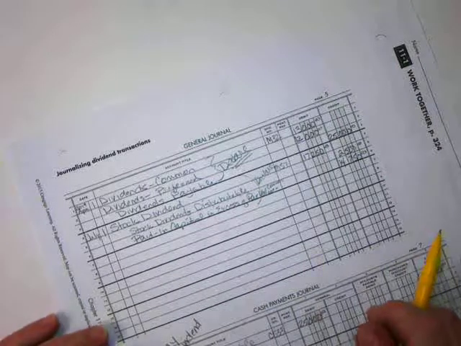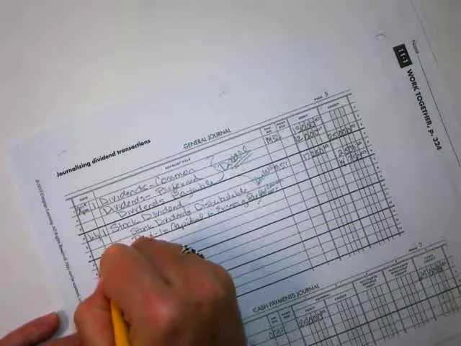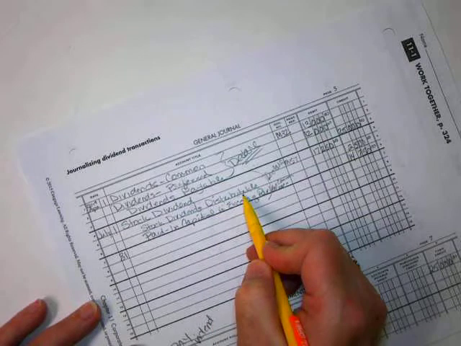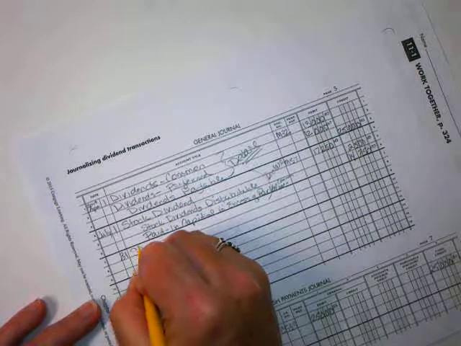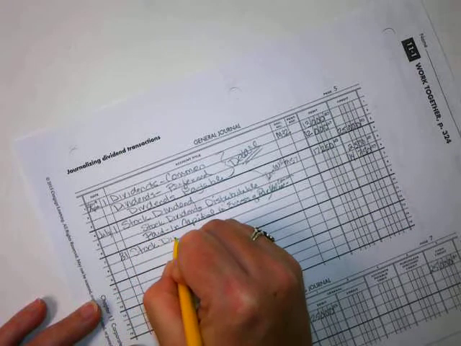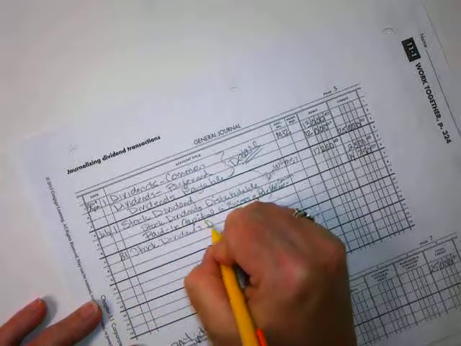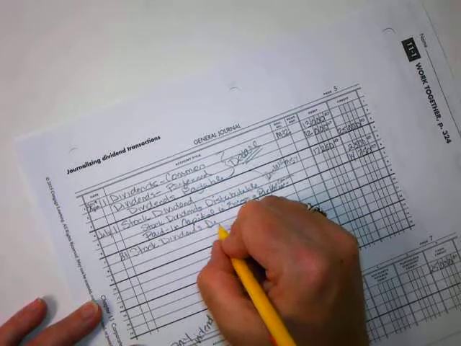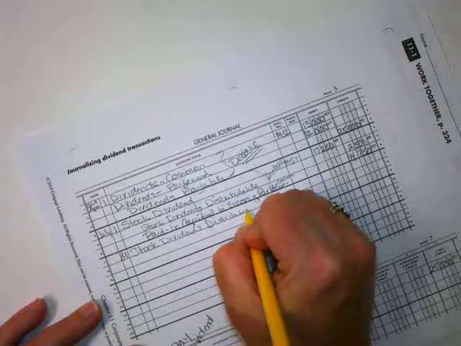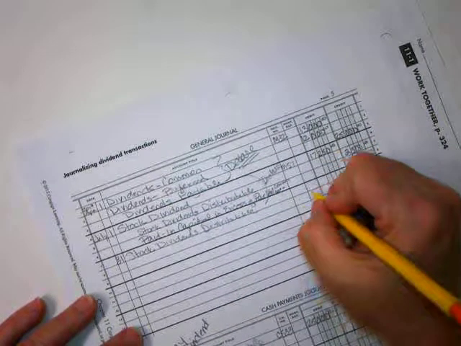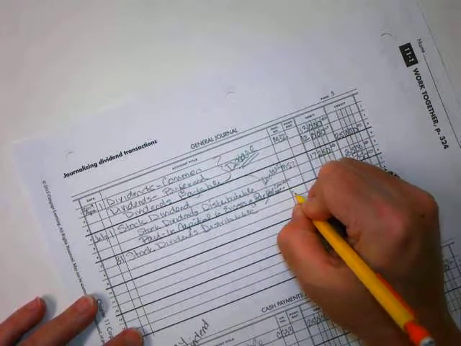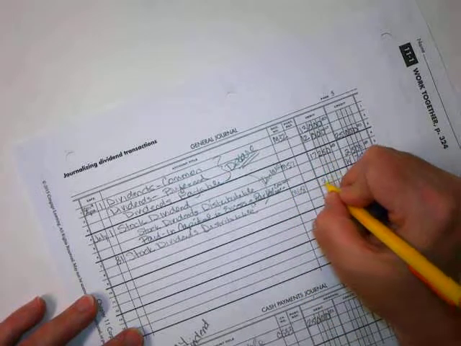And then it says that you issued it. You basically paid in stock on July 31st. Again, it's just like this. Dividends payable, this is our equivalent of dividends payable, so we're reducing that. Stock dividends distributable. And this is memo 68. And this is just the 2,500.